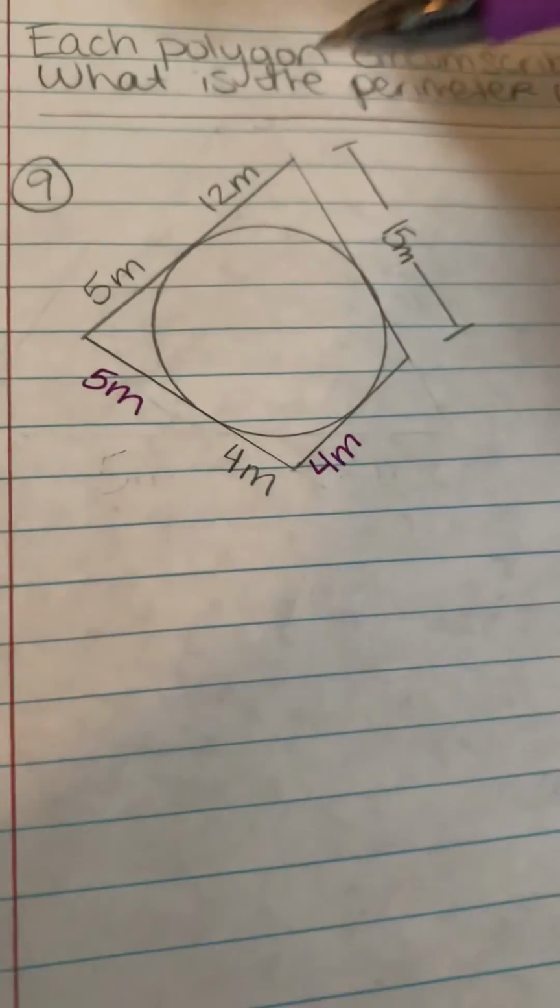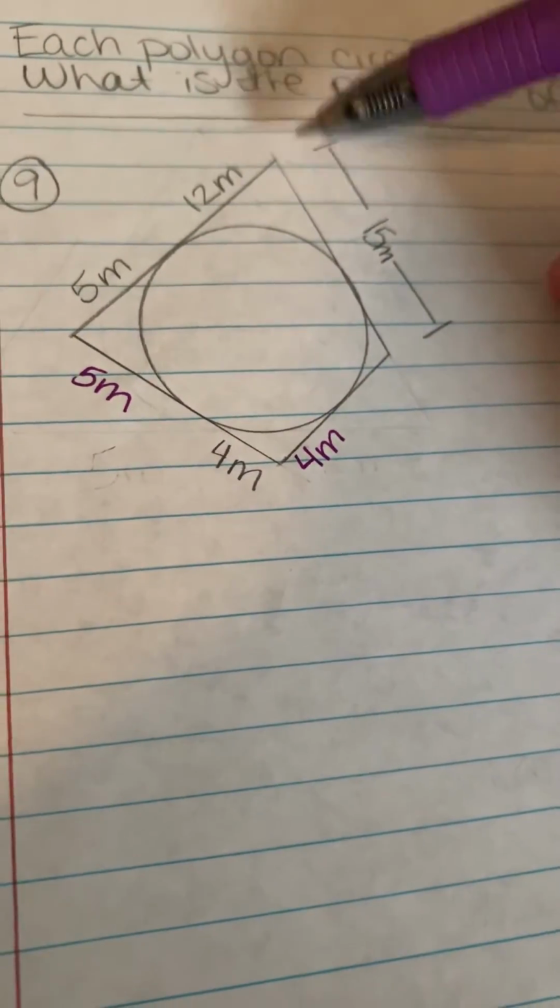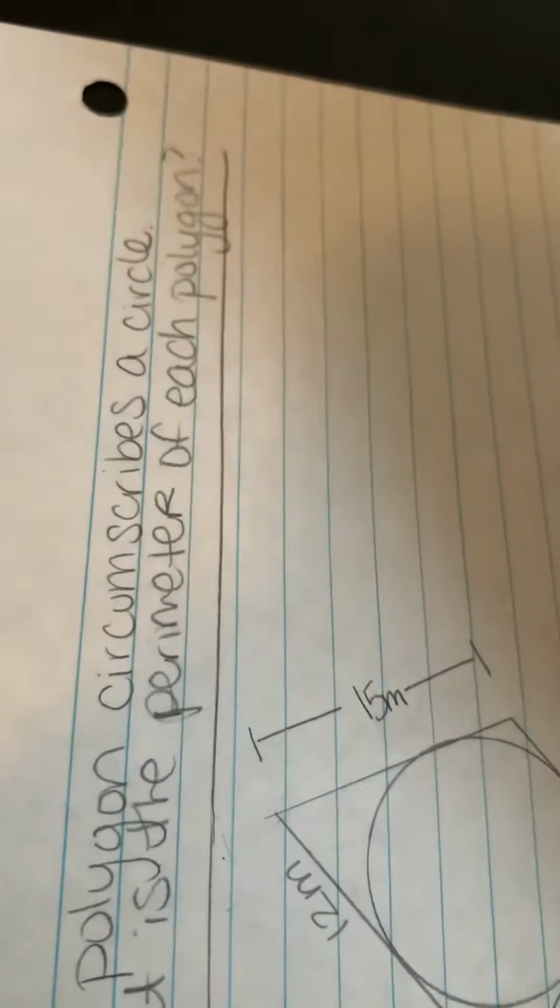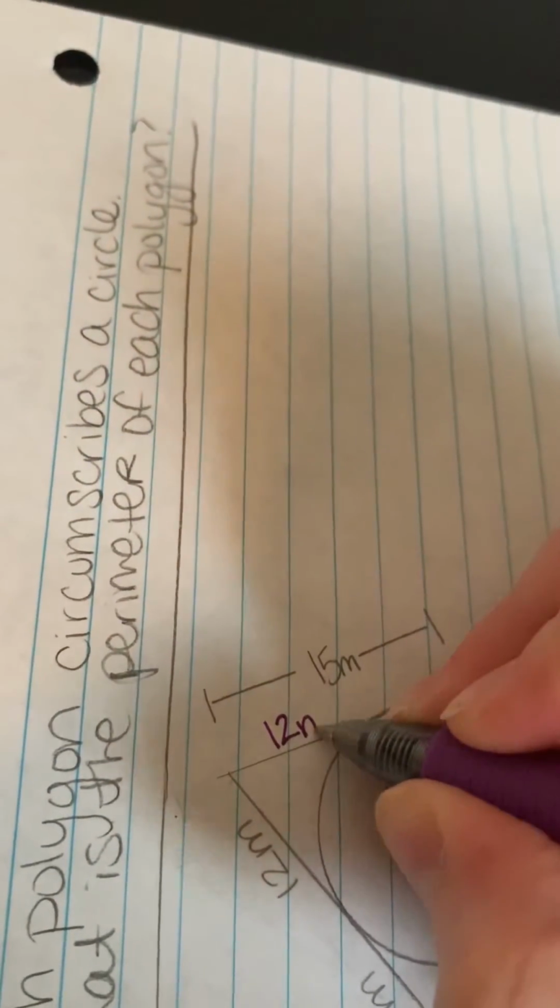Let's go the other way. If this is 12 meters, then we know this length is also 12 meters. But now we don't have any information about this part, and that's where this comes into play. We know this whole length is 15 meters. Well, if we know part of it, we would just subtract 12 from 15 to find the remaining measurement, which would be 3 meters. And that would also be 3 meters.